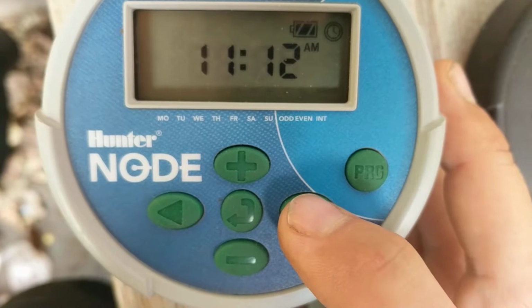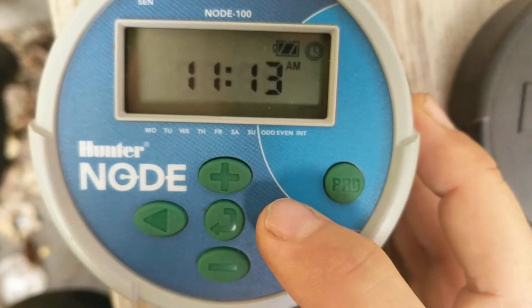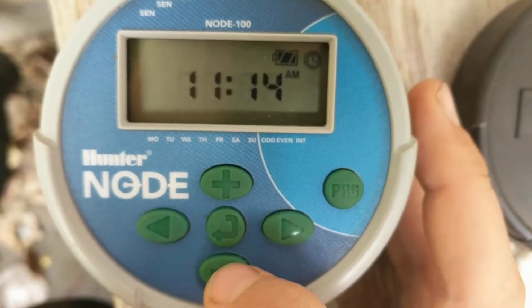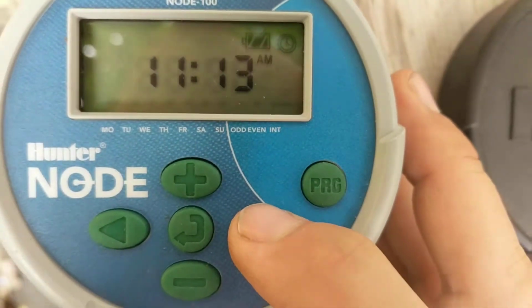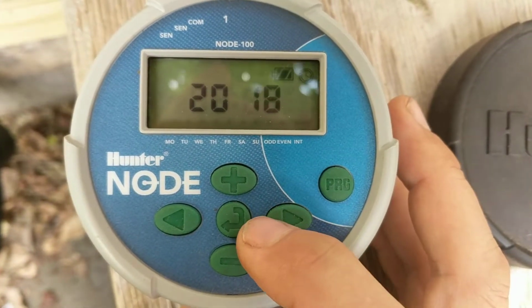Would be the hour. You can change the hour plus or minus. You can go to the next menu to change the minute, plus or minus on the minutes, and press it again to get back to the date of the year.